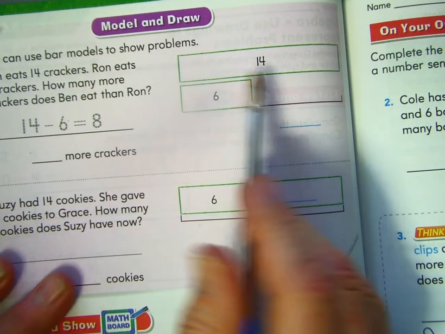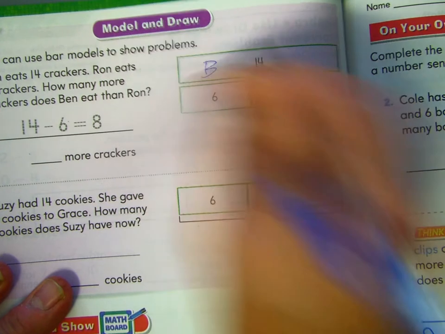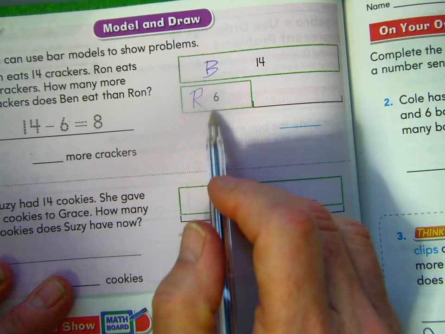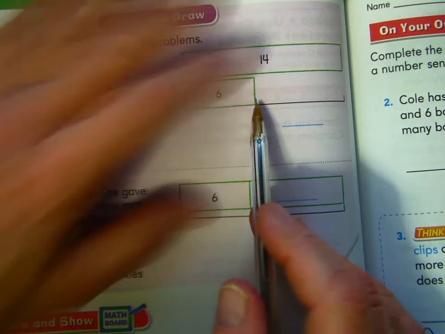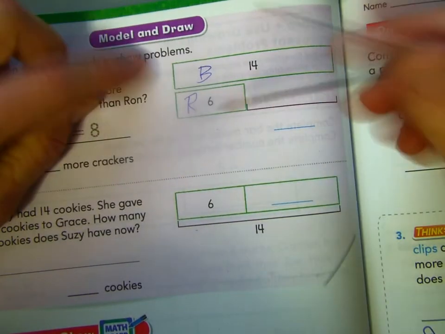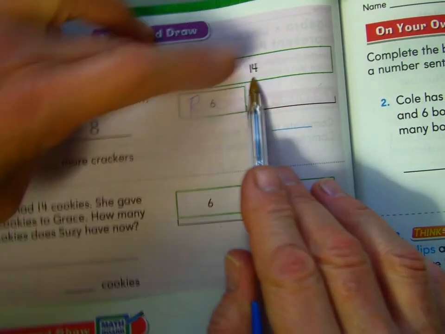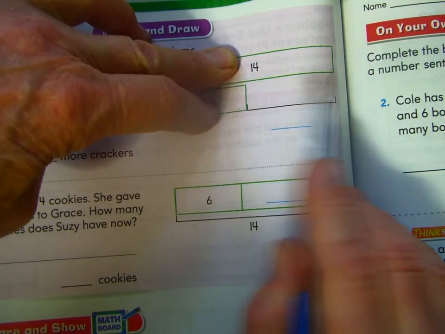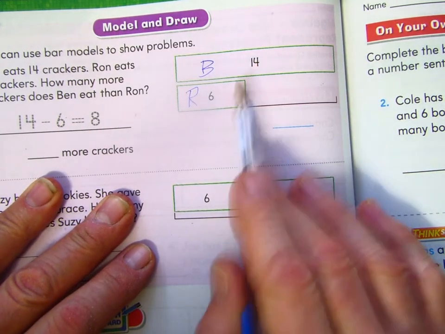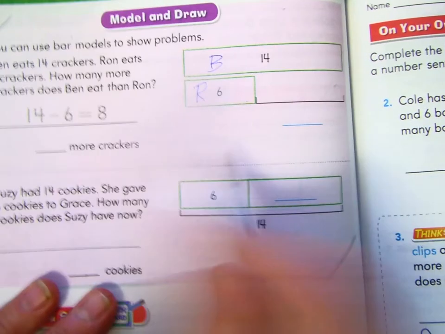Okay, here's Ben, 14. I'll put a B up here for Ben. He's got 14. Ron has 6, eats 6 crackers. How many more? This is how many more, this little piece here. Here they're the same. Hasta este punto son iguales. Pero Ben comió este más. That little piece. How do we find this piece? We have to subtract this piece. If we subtract this piece, we get this piece.